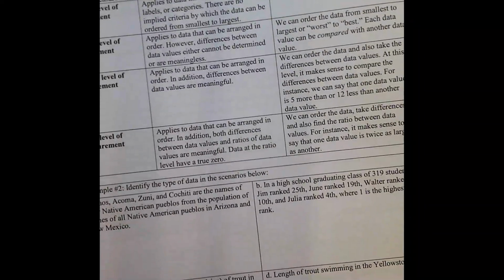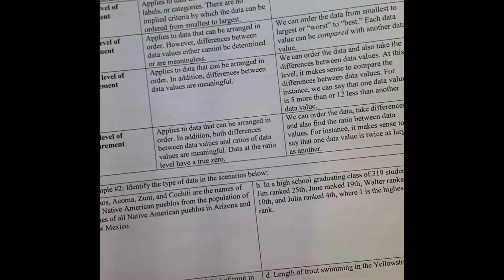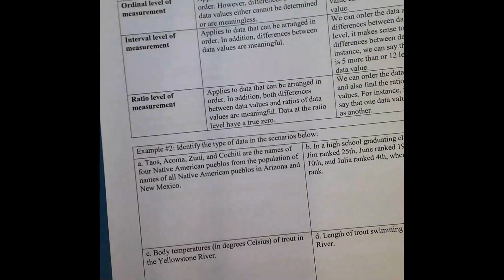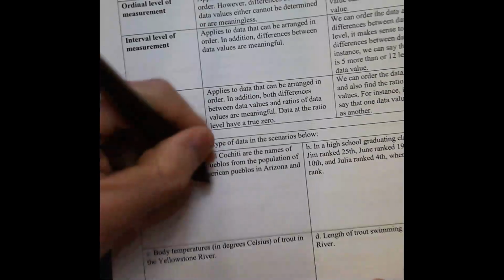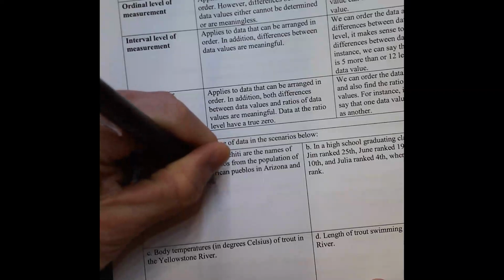All right, it might be best to go through the levels of measurement by looking at some examples. So by looking at these examples, we'll go over the levels of measurement. Taos, Acoma, Zuni, and Cochiti are the names of four Native American pueblos, and the population names from all Native American pueblos in Arizona and New Mexico. So what level of measurement is this? Well, we call this the nominal level of measurement.